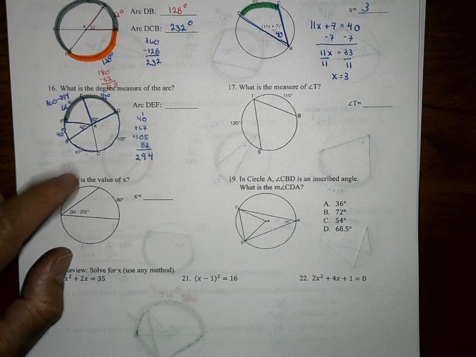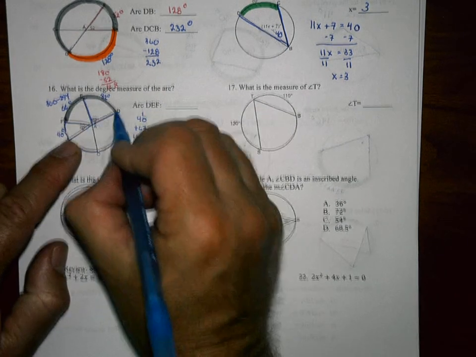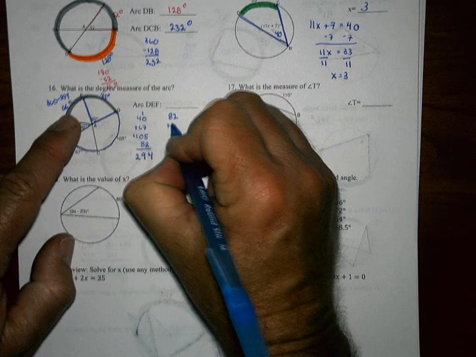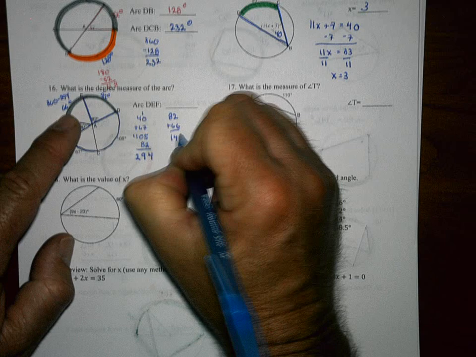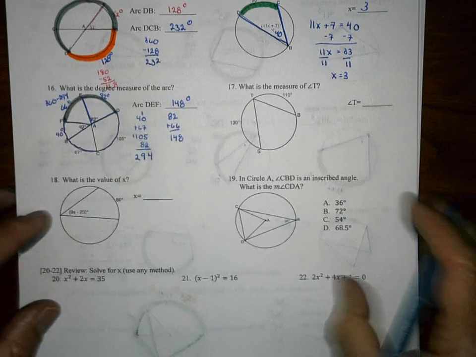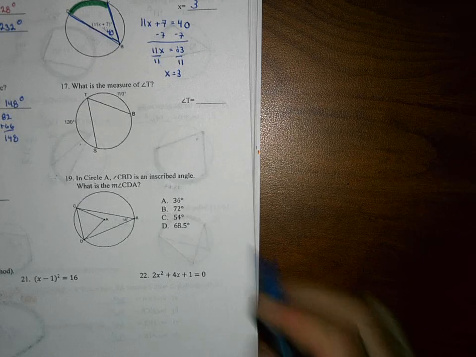Okay, so now how do I find arc DEF? Well, I add up 82 and 66. So that would be 148 degrees. So that is number 16 right there. Okay, number 17, what is the measure of angle T?